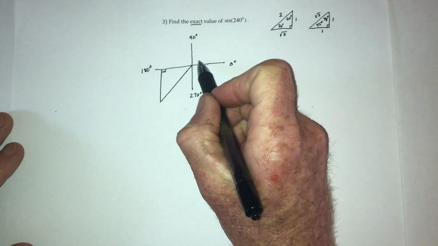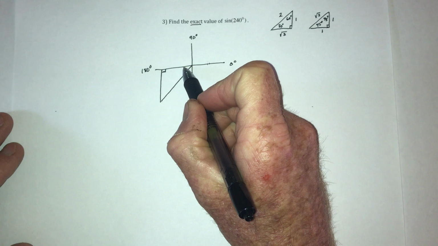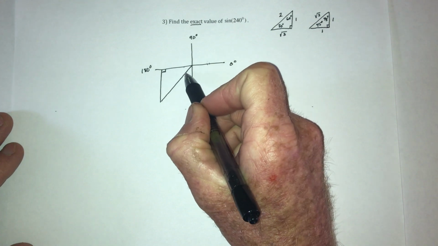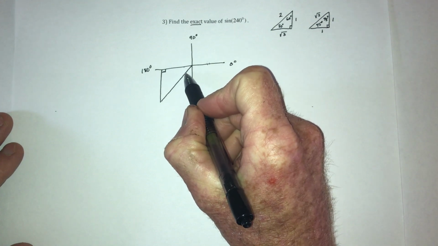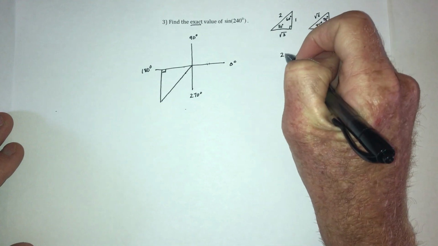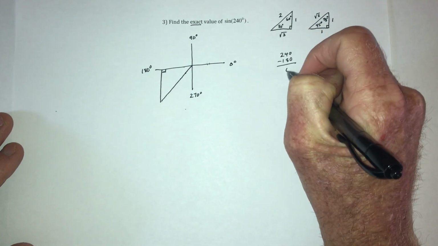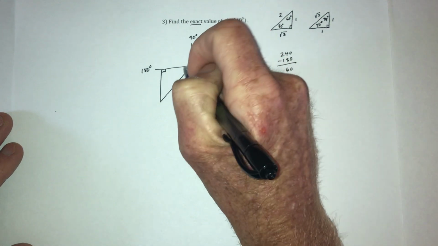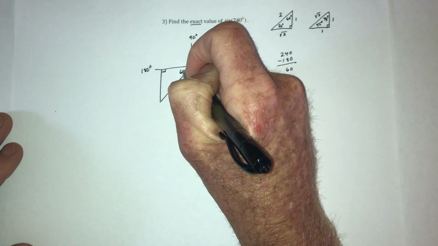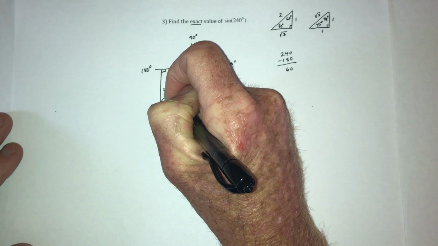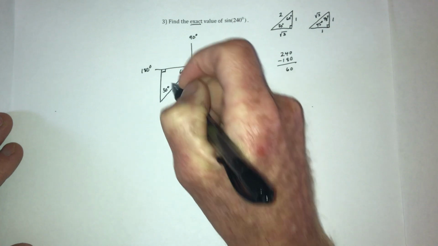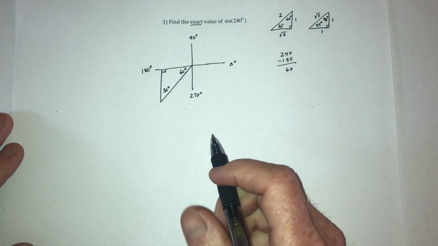Well, if you go from here to there, that's 180. And if you go from here to there, that's 240. So 240 minus 180, that will leave 60. So that means that this angle is 60 degrees. Consequently, this bottom one is 30 degrees.